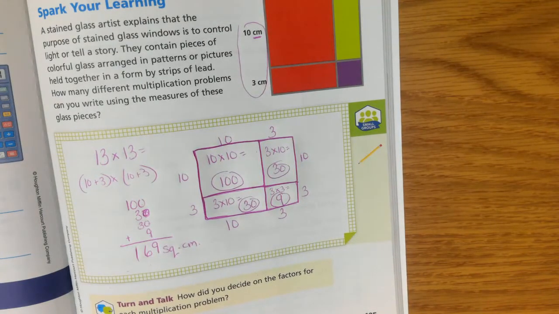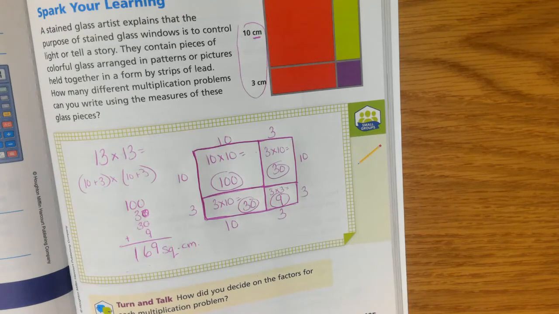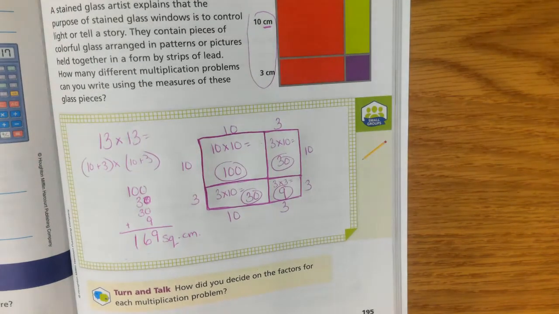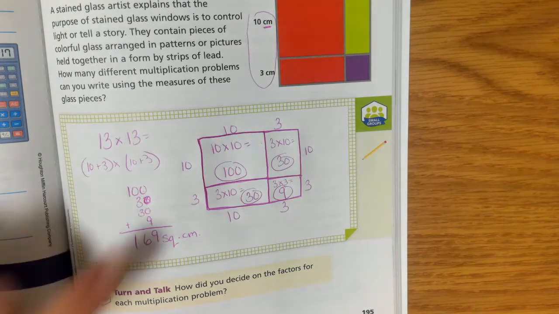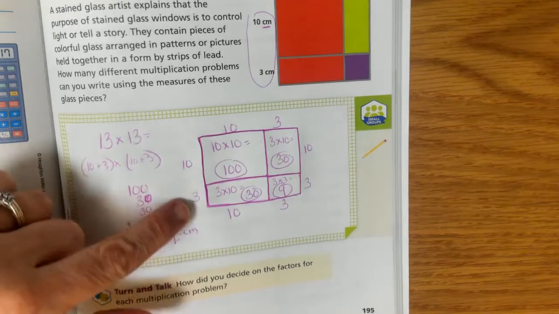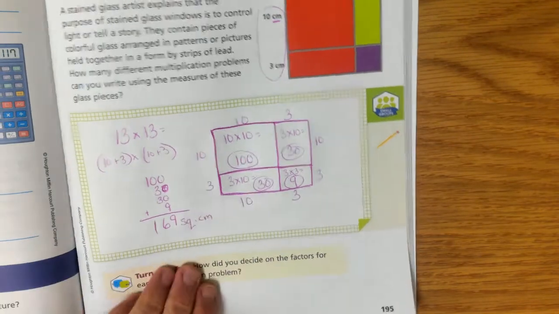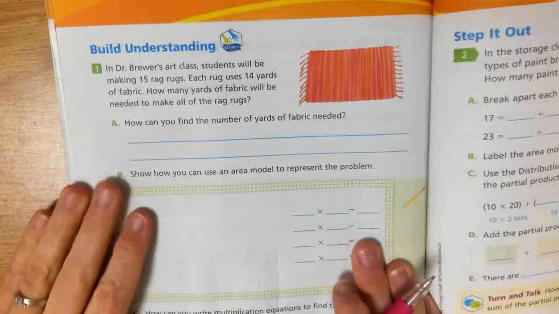Okay? So we're taking our area model from before when we were doing a 2-digit number or a 3-digit number or a 4-digit number multiplied by a 1-digit number, and now we're just adding another section for our 2-digit numbers. Okay? So let's practice over here.